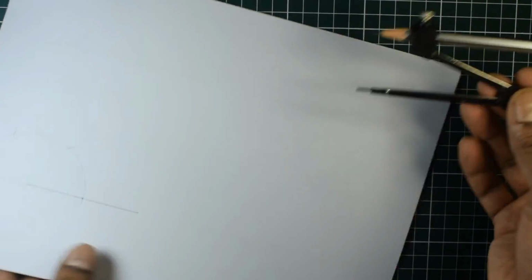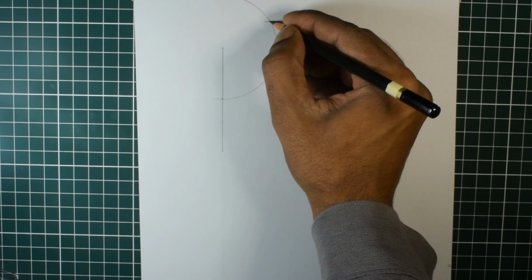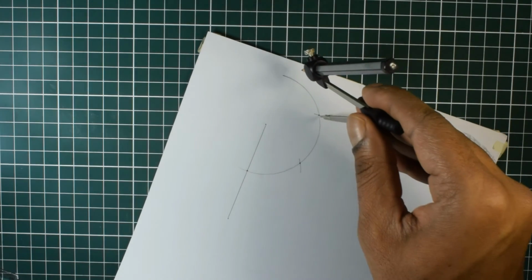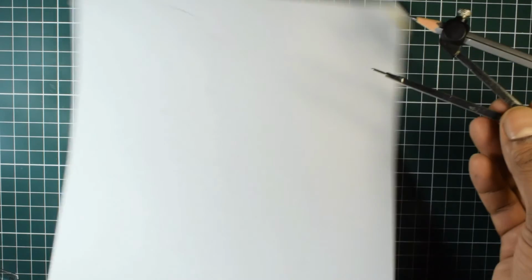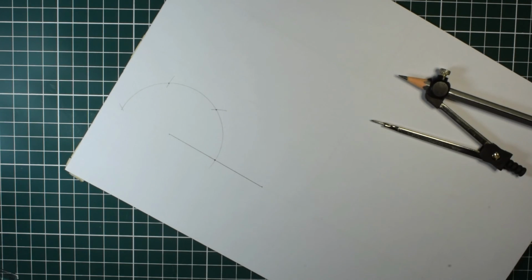Those things will give us 60. That point will give us 60, and that point will give us 120. And one more cut, and that will give us 180. Again, the logic is quite simple. All those lengths are equal, and we are getting an equilateral triangle. And now bisecting 120 and 180 is our job.